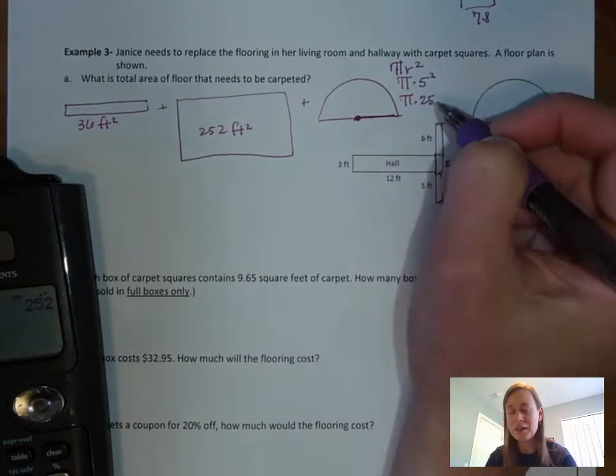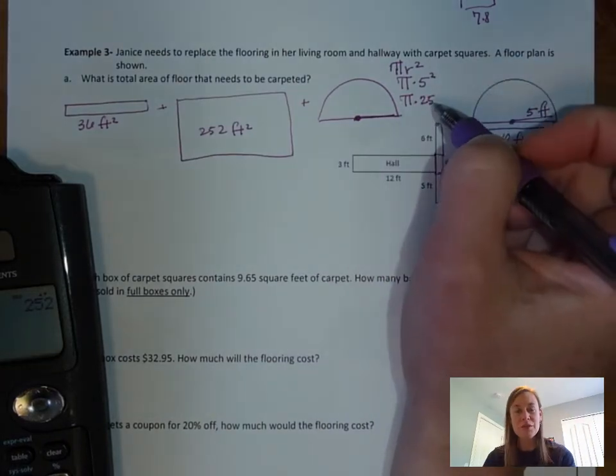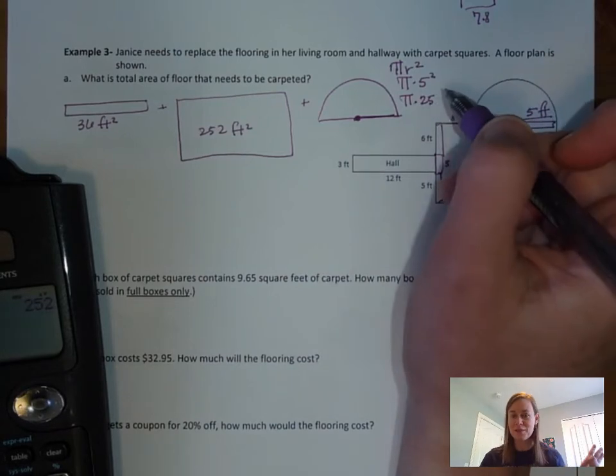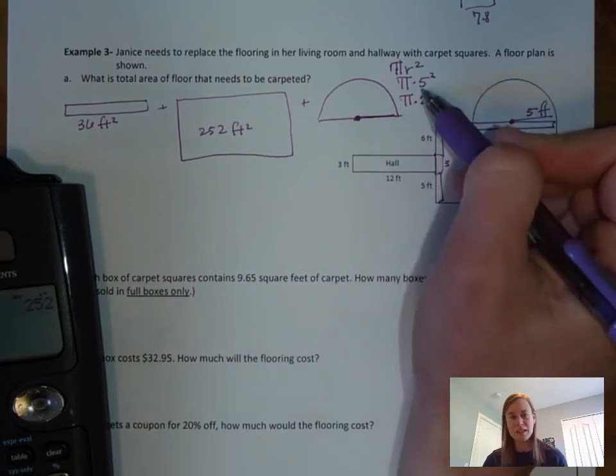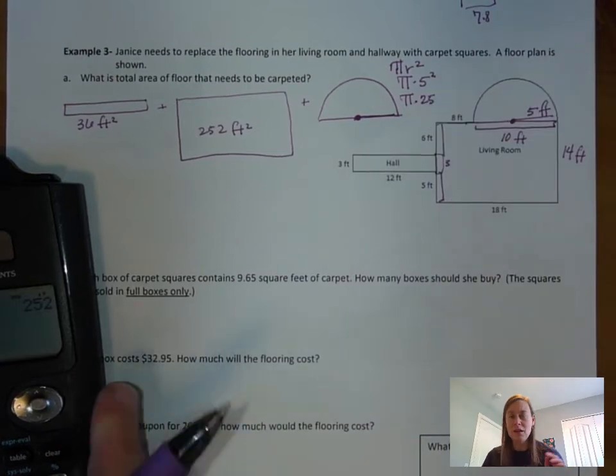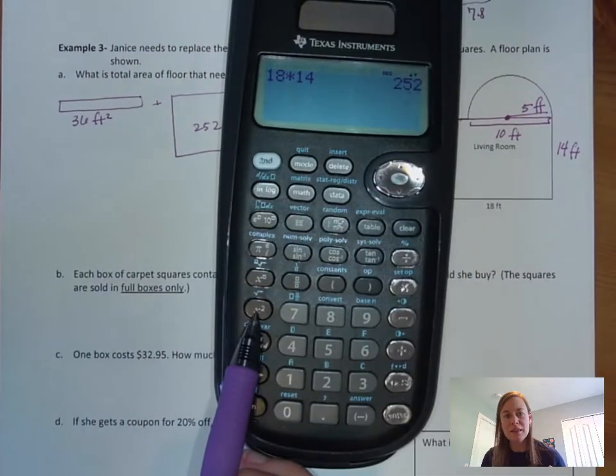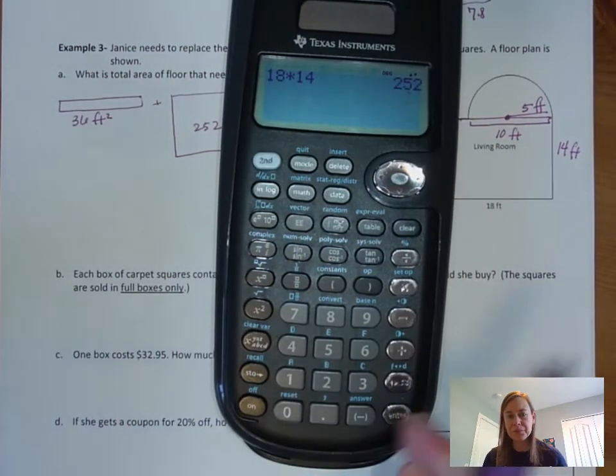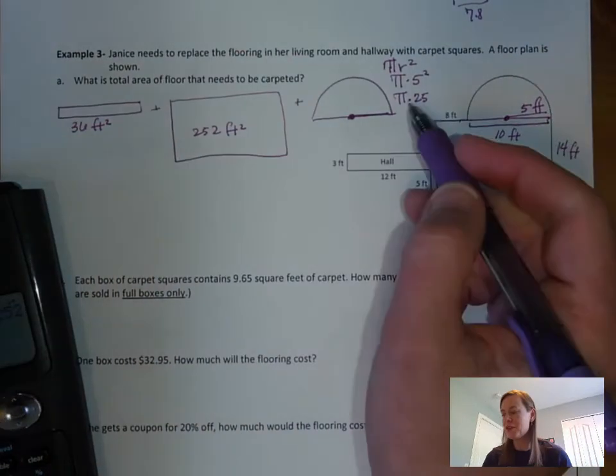You can always use your calculator for that if you want. Make sure you're doing 5 times 5, not 5 times 2. You want to multiply 5 times itself, or you could use the little button on your calculator that squares things. Mine looks like this. Yours might look different.